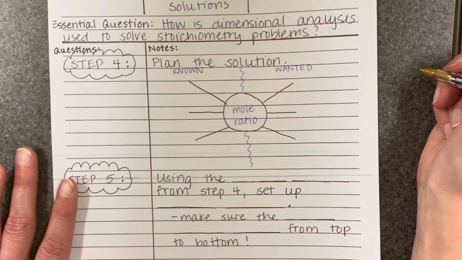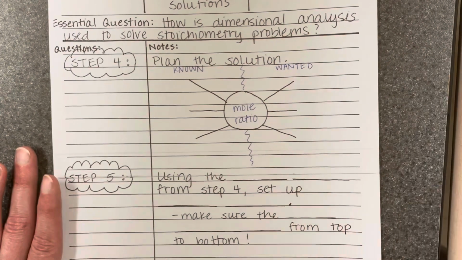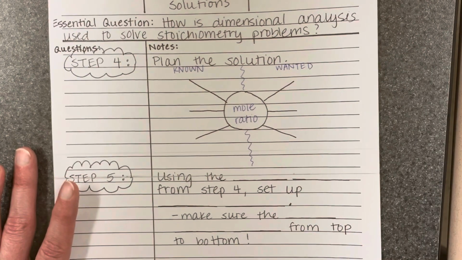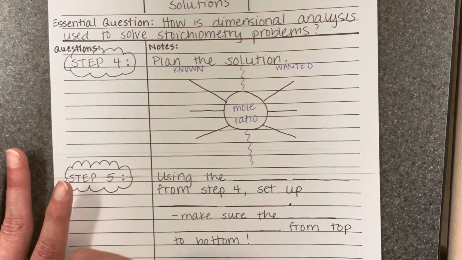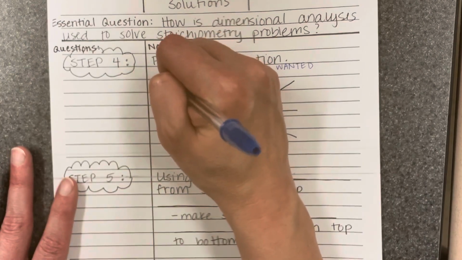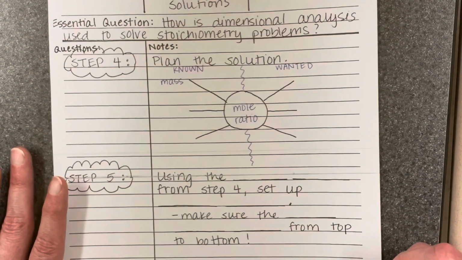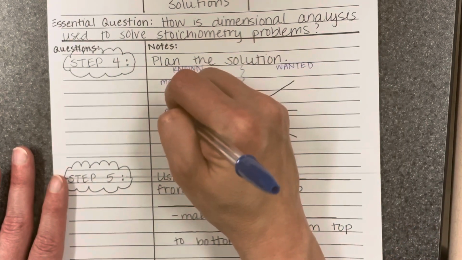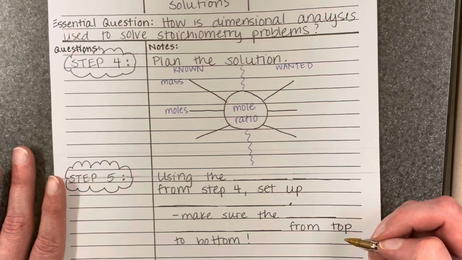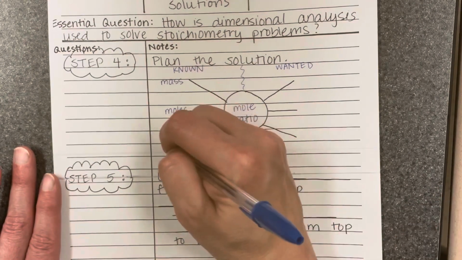the wanted quantity. So we could be given our amount of known in different ways. In this particular problem, they gave us a mass of our known material. So we knew we had a certain number of grams to start with. We could be given mass like that in other problems. We could be given our starting or our known amount in moles instead. Or we could be given a starting amount of particles.